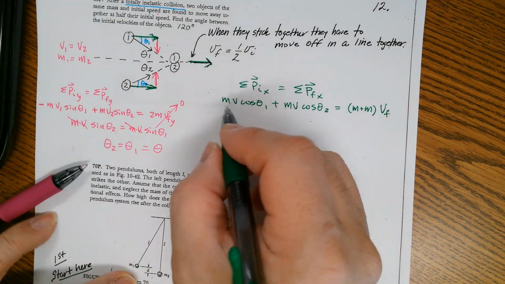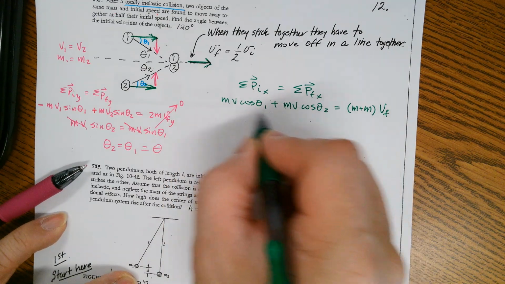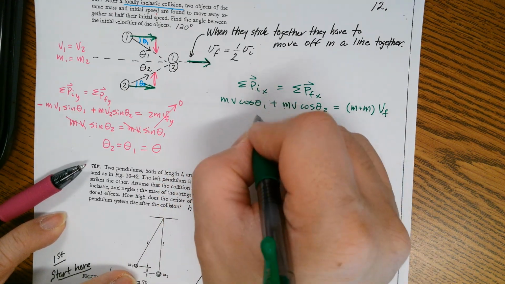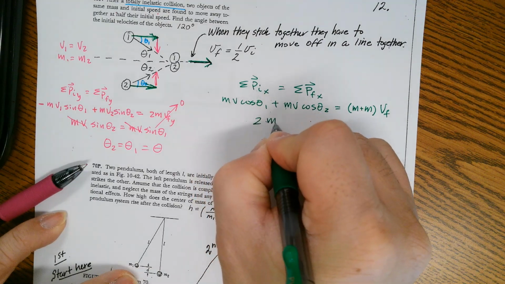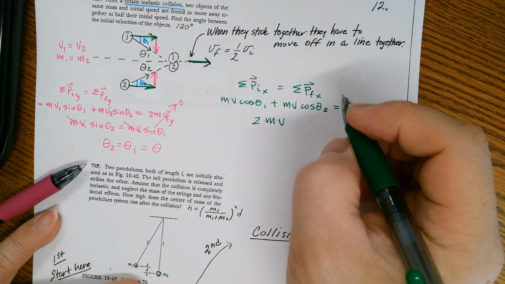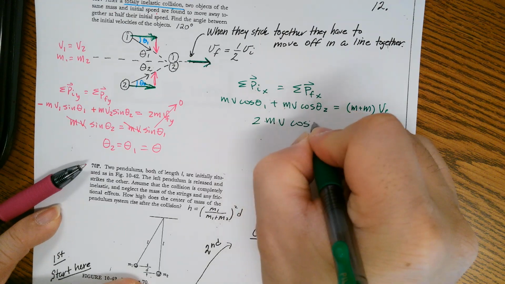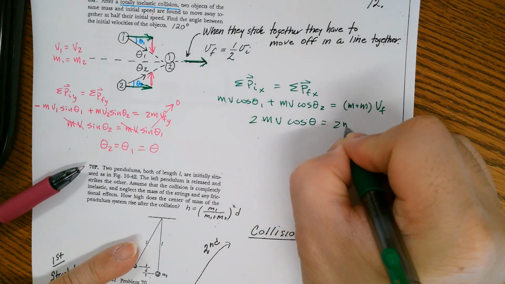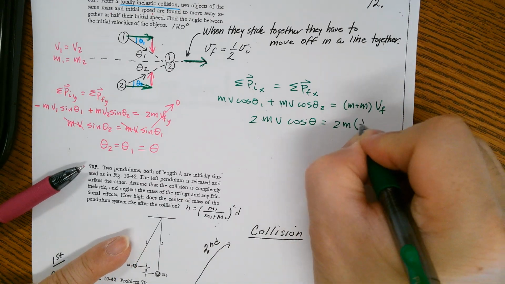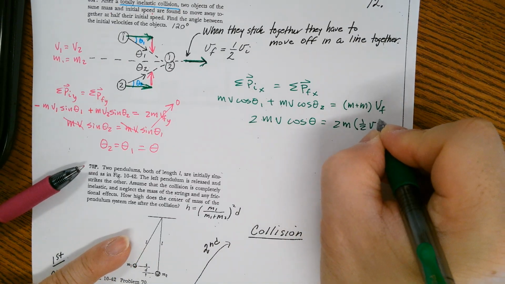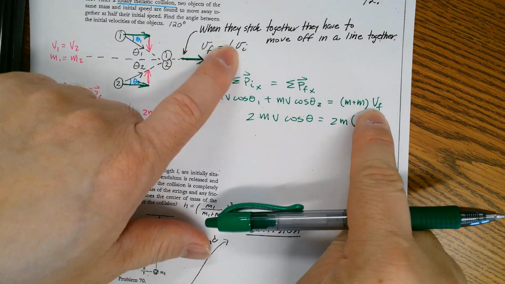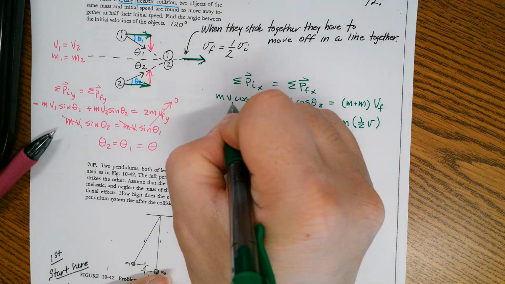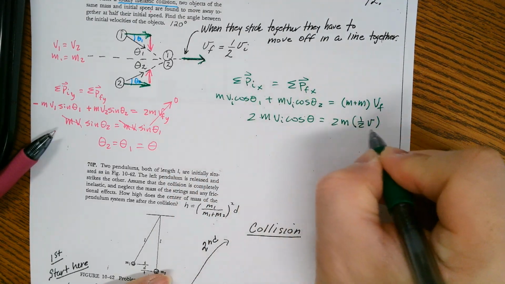So here, it looks like I have 2mv cosine theta is equal to 2m times 1/2 v, because v final is 1/2 v. If you want to put i's, you could do that.